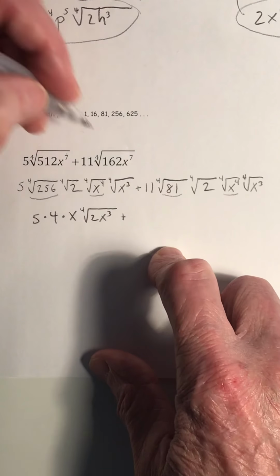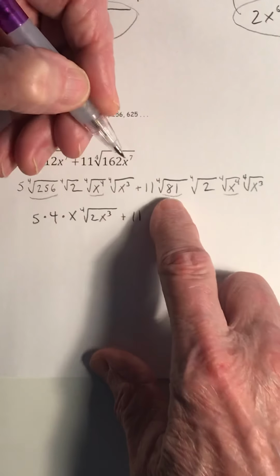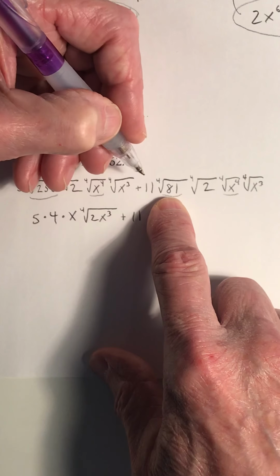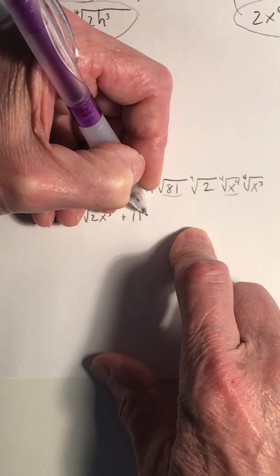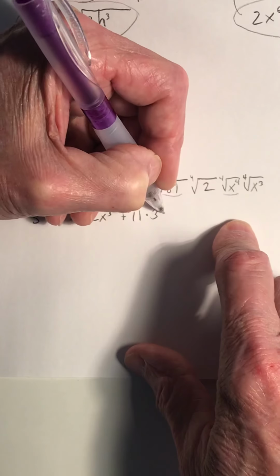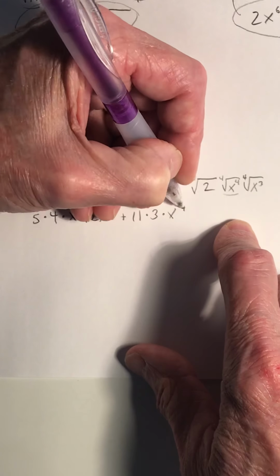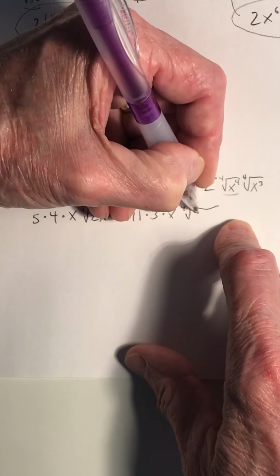And then over here we've got that 11 coefficient. This is the 4th power of 3. Fourth root of 81 is 3. And of course that's an x.